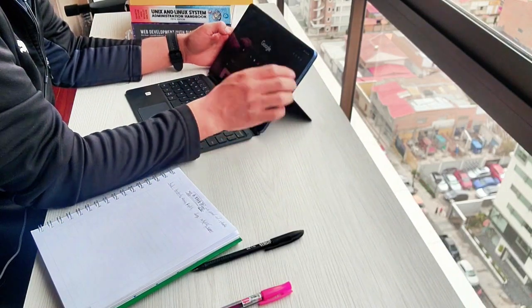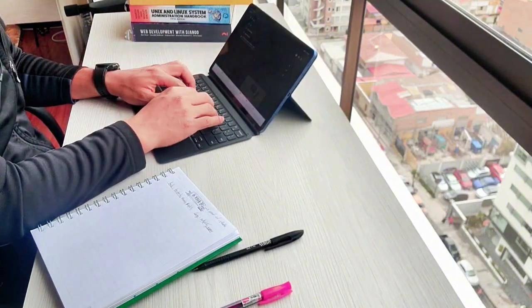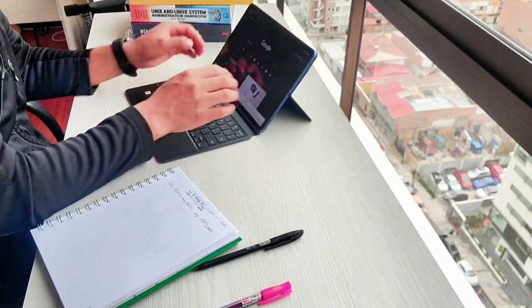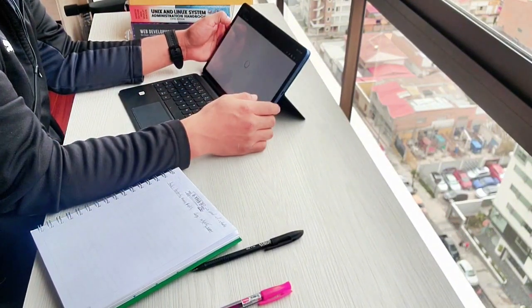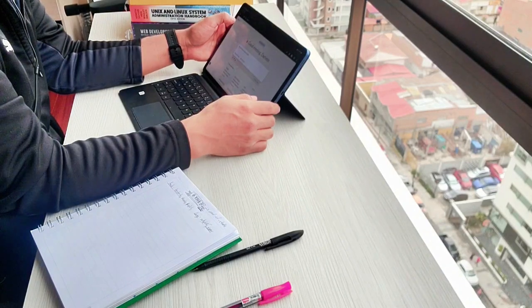Django and React. Let's go with Django and React. What do we got here? Models. That was the last thing I've been reading.